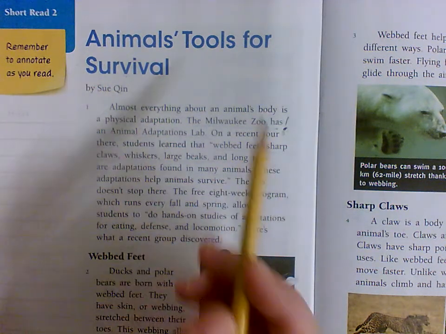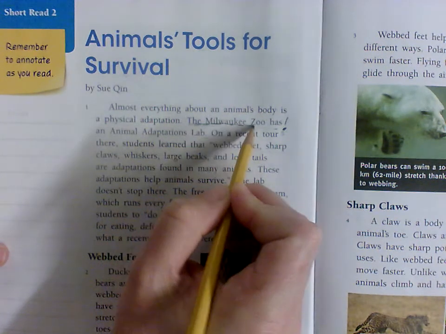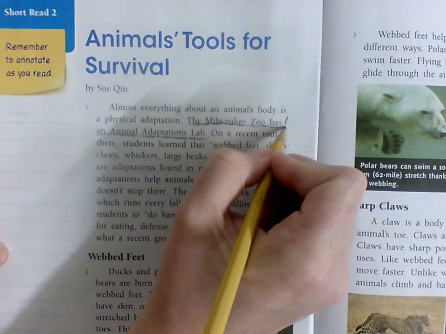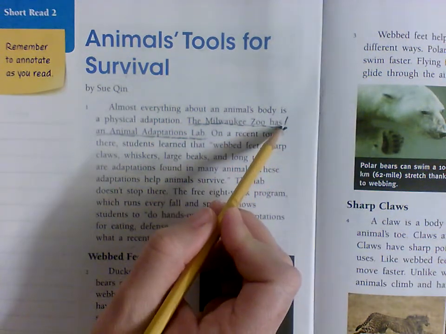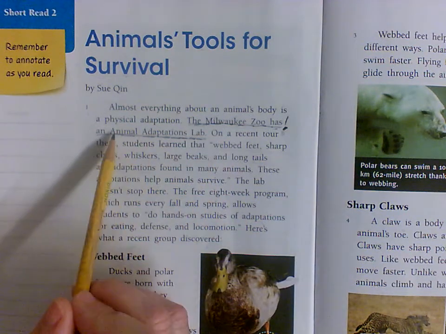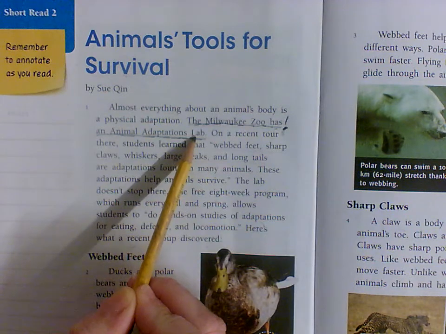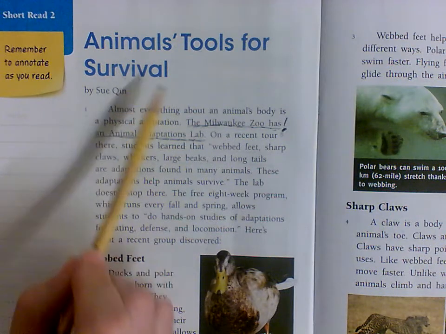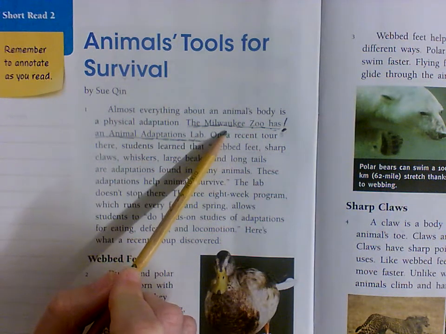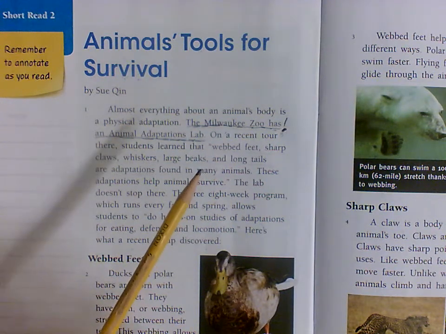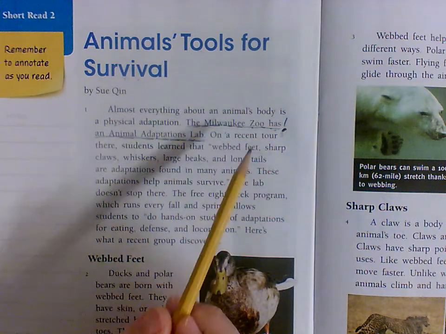If I look in here, one thing I don't think it's a main idea, but the fact that the Milwaukee Zoo has an animal adaptation lab, I think that's pretty cool. So I'm going to put an exclamation point by it. The story isn't going to be about that because our title is Animal Tools, but I found it to be a pretty interesting idea.